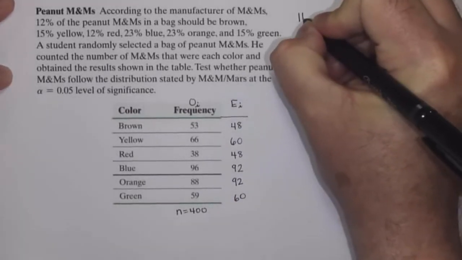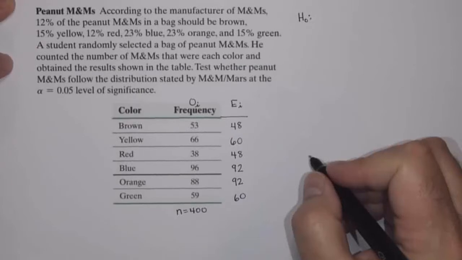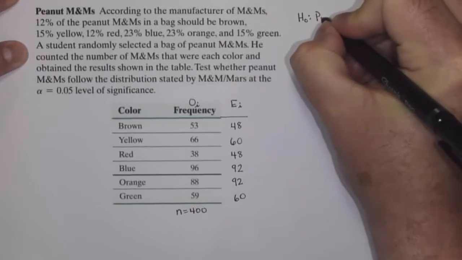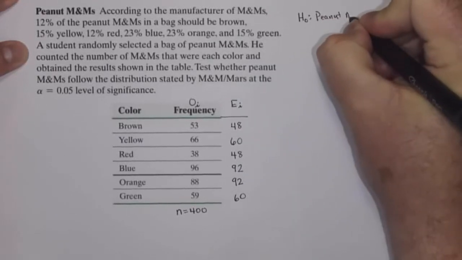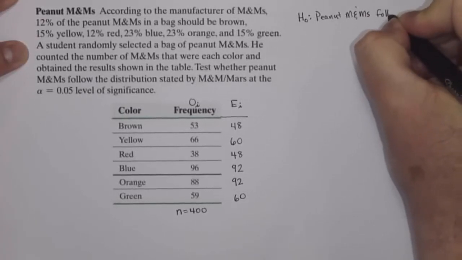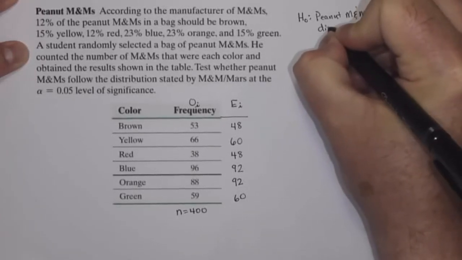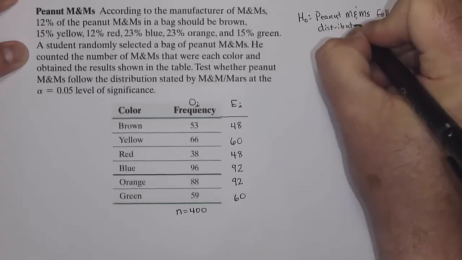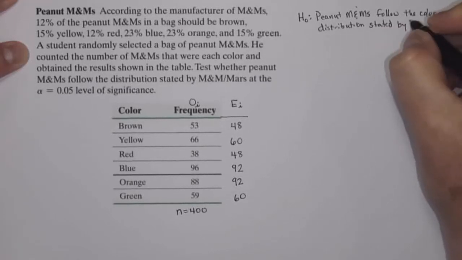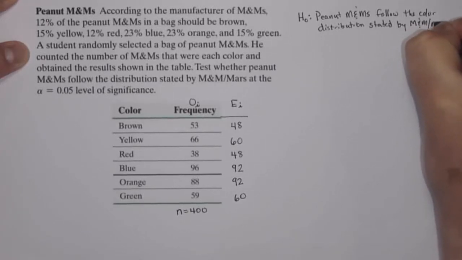Well, so I need to state my null hypothesis more clearly, and I need to state my alternative hypothesis more clearly. So my null hypothesis is going to be that peanut M&Ms follow the color distribution stated by the company, by M&M Mars.